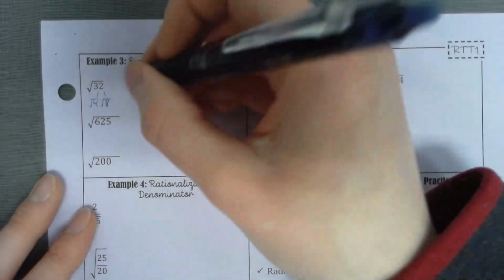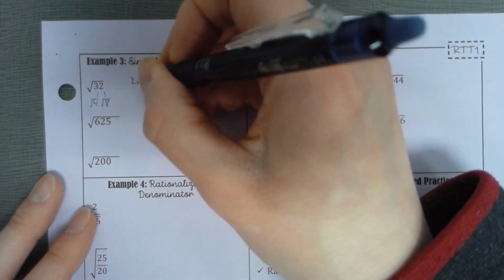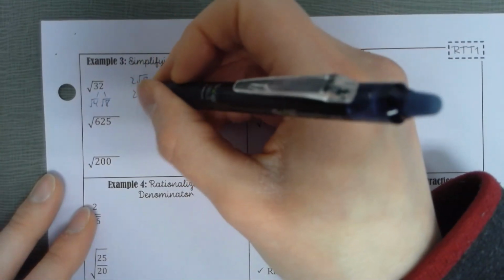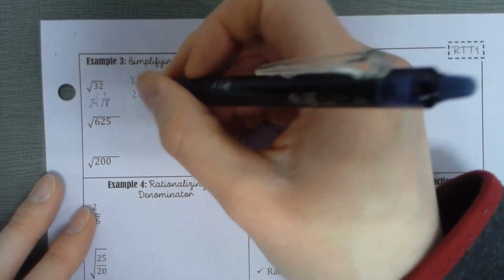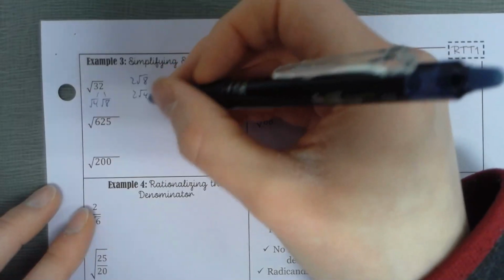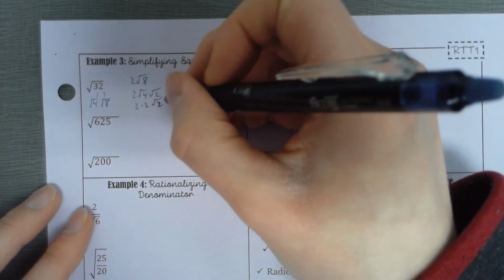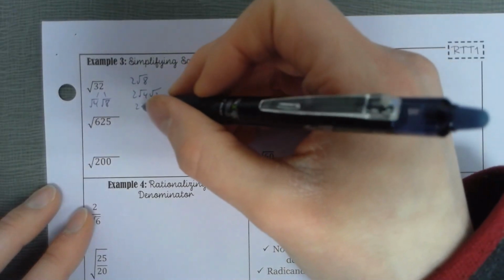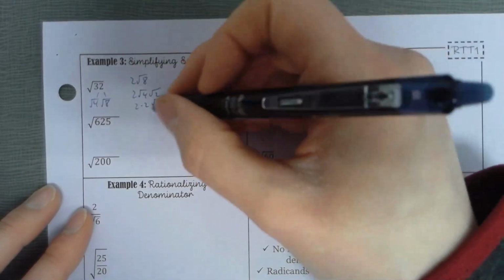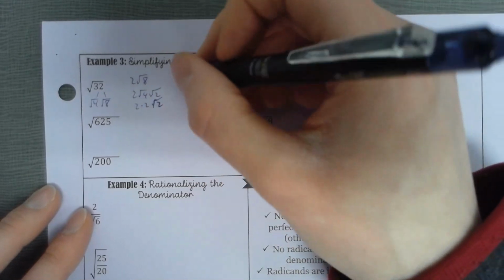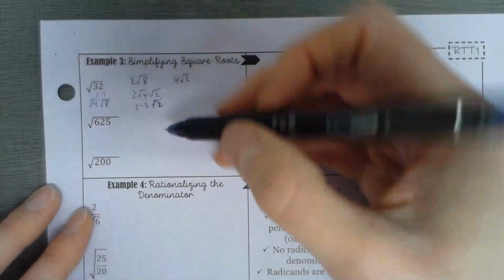So we can do this in 2 steps. We could write this as 2 root 8, and then the 8 we can further simplify into 4 and 2. Square root of 4 is also 2, and that 2 that's under the square root stays under the square root. We can multiply those 2's that are outside the root. 2 times 2 is 4, so 4 root 2.